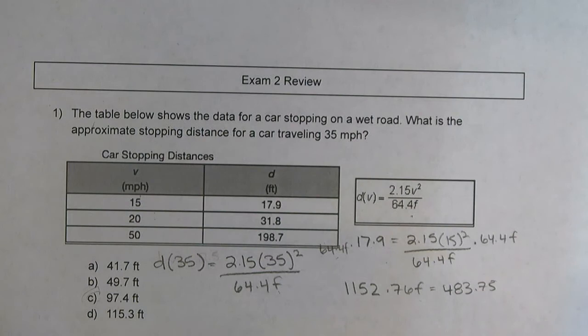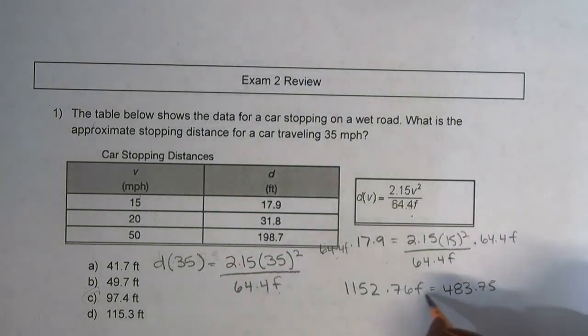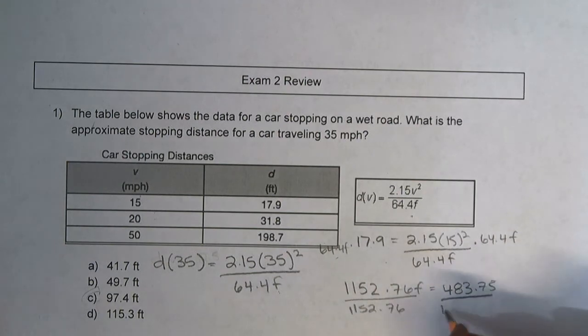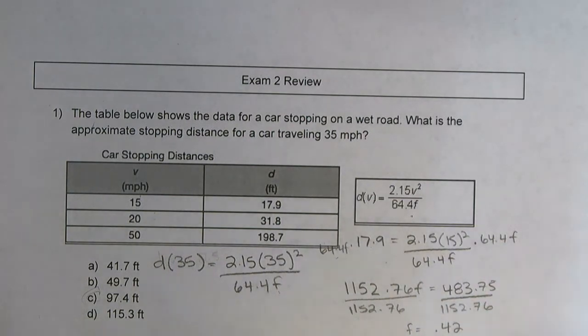Okay. So now what I want to do to solve for f is divide by 1,152.76 on both sides. So then that cancels out, and I'm left with the value of approximately 0.42.